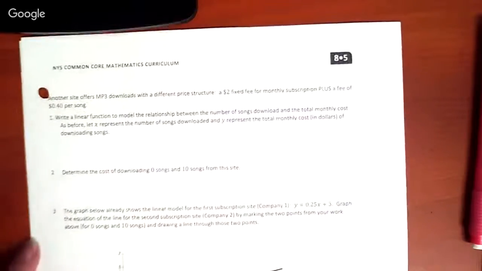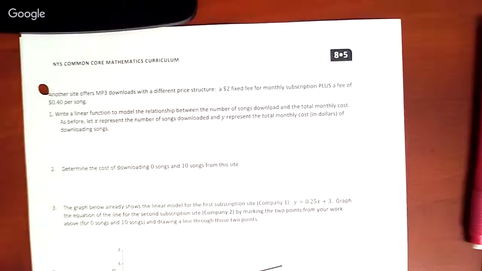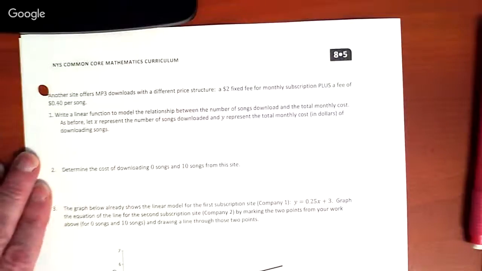Another site offers MP3 downloads with a different price structure: a $2 fixed fee for monthly subscriptions plus a fee of 40 cents per song. Write a linear function to model the relationship between the number of songs downloaded and the total monthly cost.